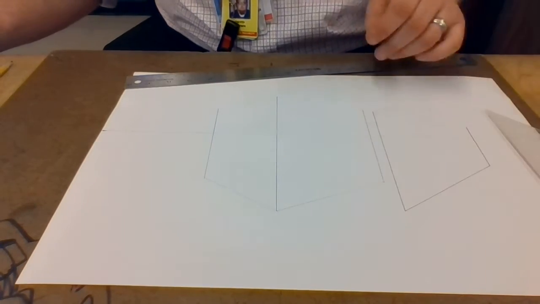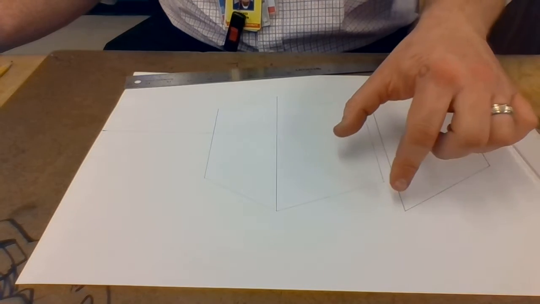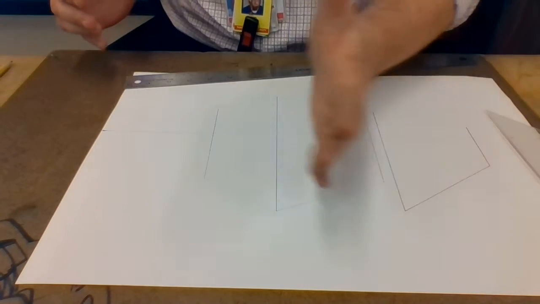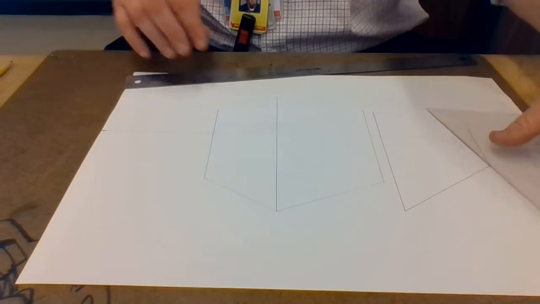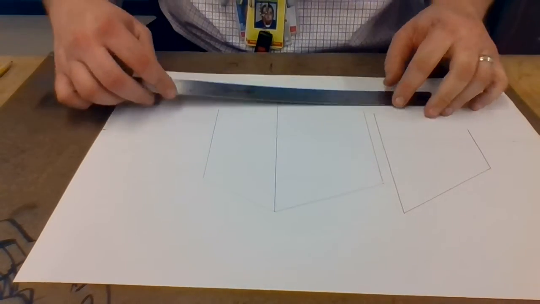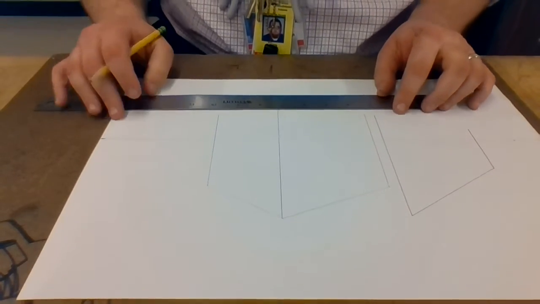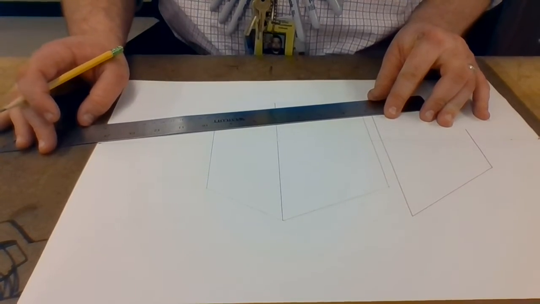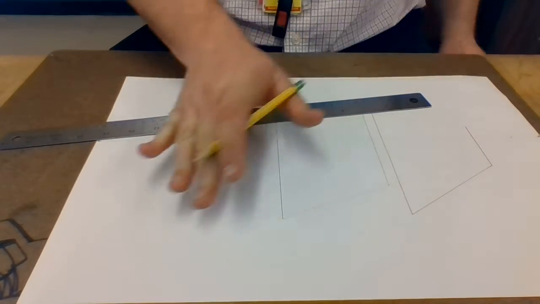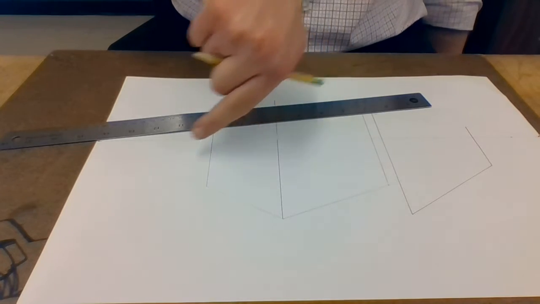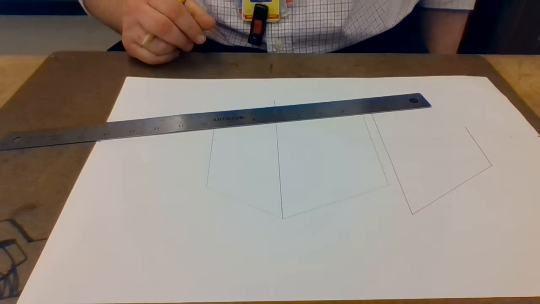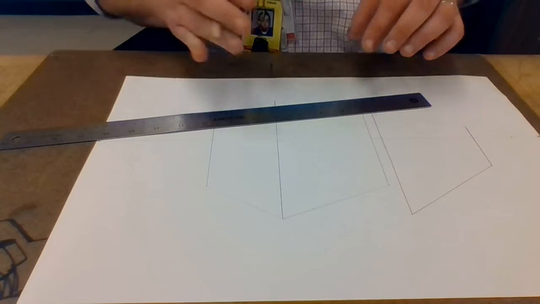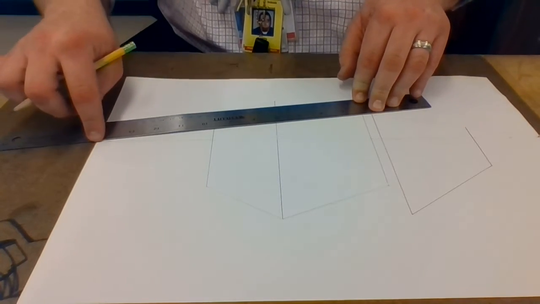Now that looks good, but now I need to see the side of the building that's kind of down the alleyway. So I'm going to take the bottom corner here, and because it's going in that direction, because it's on this side, I have to go to this vanishing point.